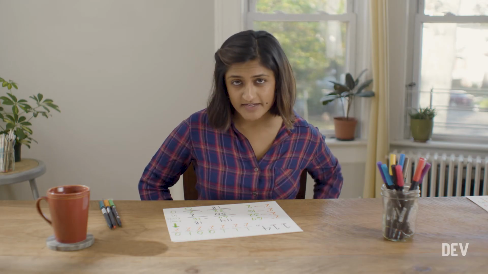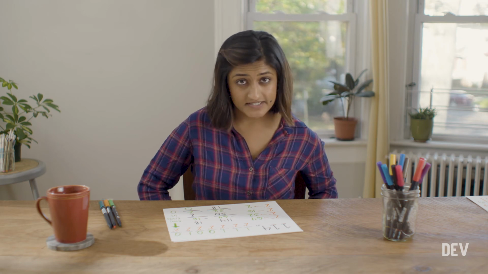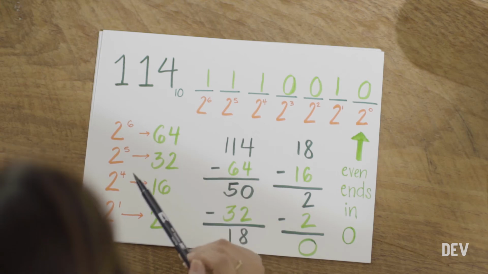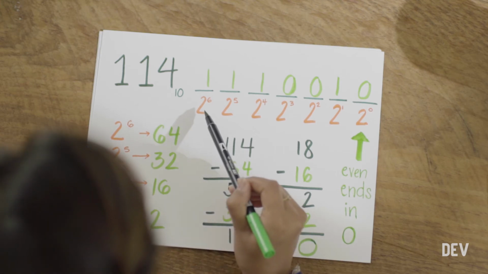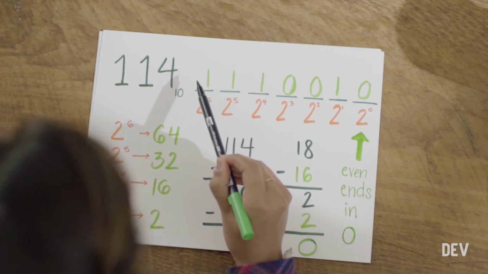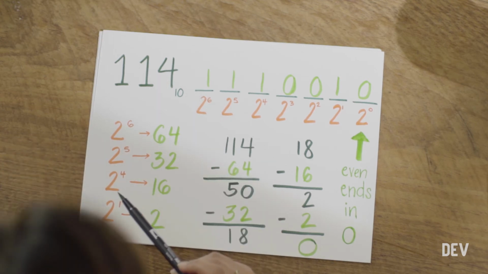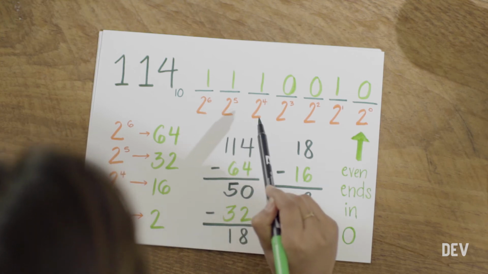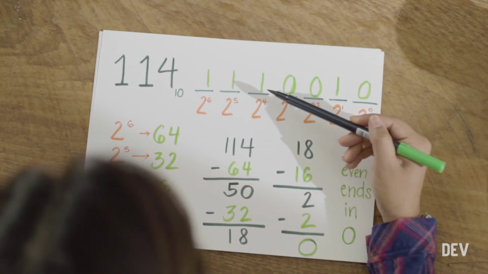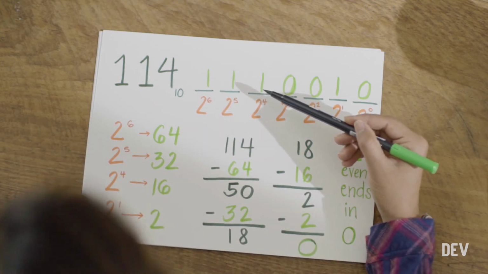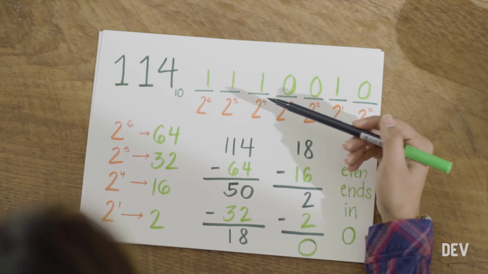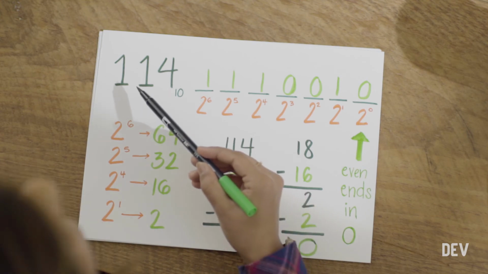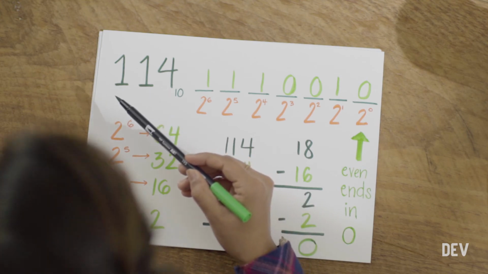I've already drawn this one out, so it should be a little bit easier to see the pattern here. Notice that when we convert the number 114 in base 10 into its equivalent version in binary, base 2, we'll see that in the place values where we've marked a 1 in the binary representation, we actually ended up using the equivalent power of 2 as we subtracted away from the main number 114.